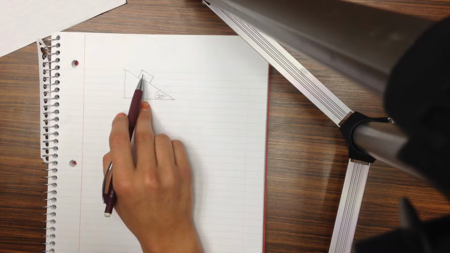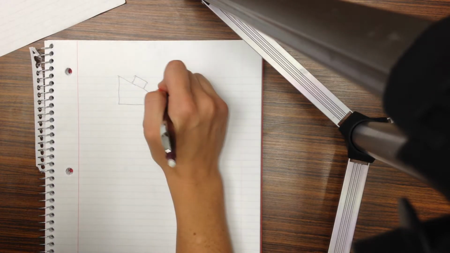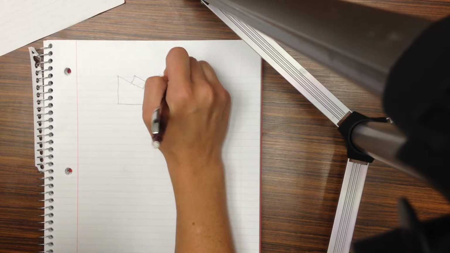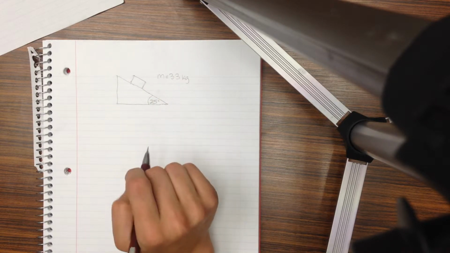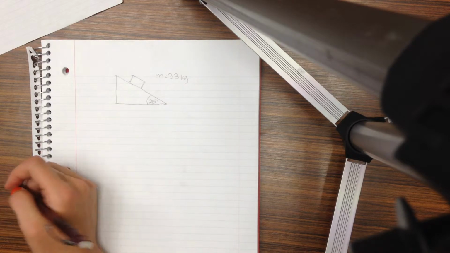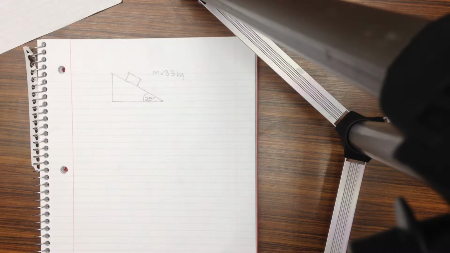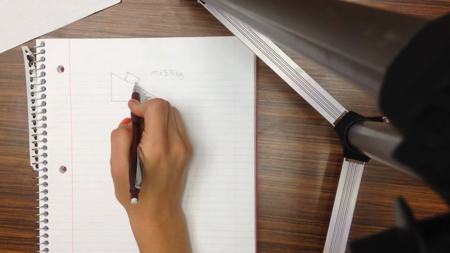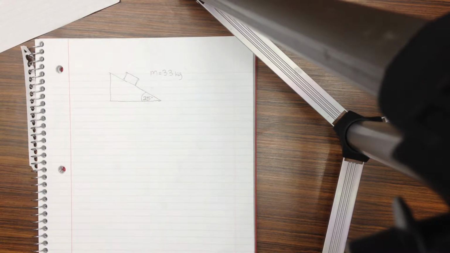And then this is our basket of baby doll arms, and we're given that it has a mass of 33 kilograms. The question we are asked is, what is the coefficient of friction between the basket of baby doll arms and the surface of the ramp? First, we're going to draw our forces diagram.